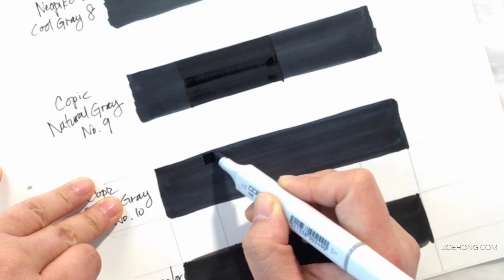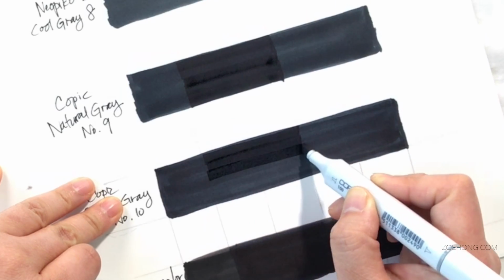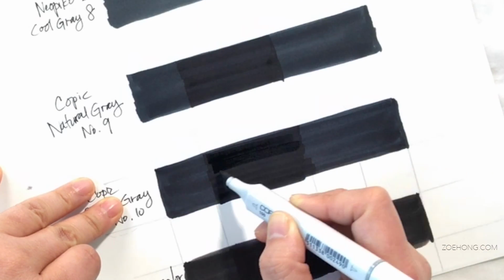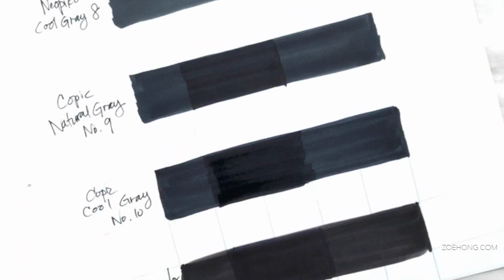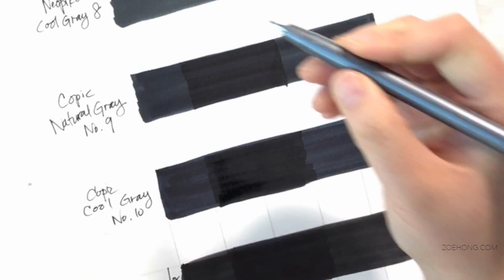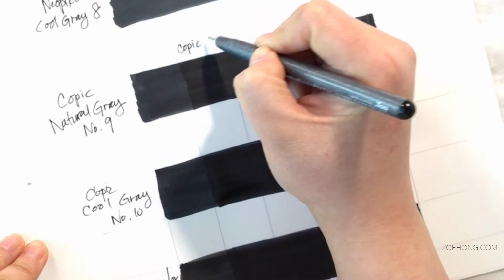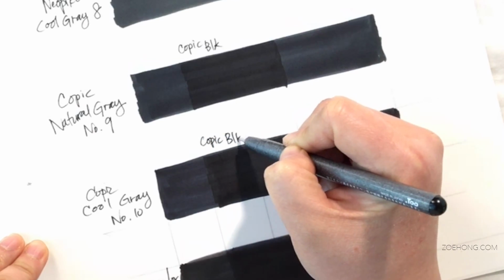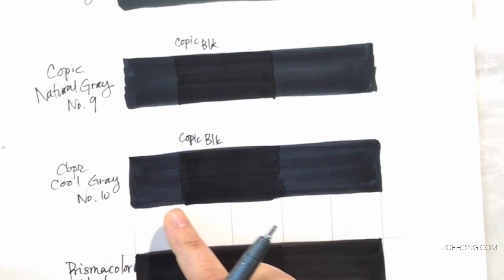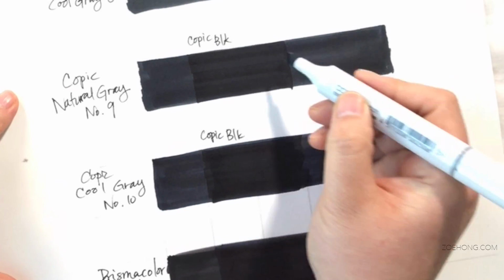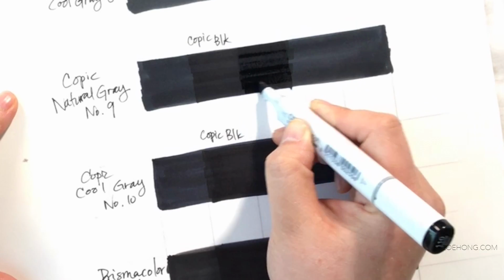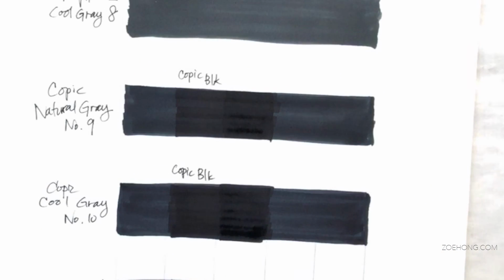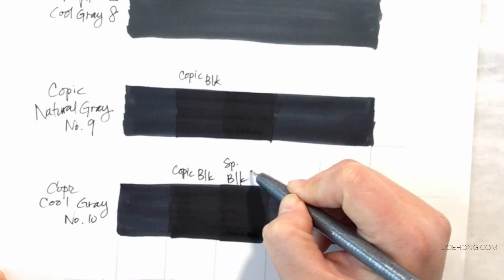Although I have found that the value difference is not as intense as the value difference between the two Prismacolor blacks, there's still a distinct difference. So here I am layering the black 100 on top of the Copics that I have out here. And you can see the value difference between the grays and the blacks, light black, dark black. And here I am layering the special black 110 on top. And now you are seeing this family of black colors.